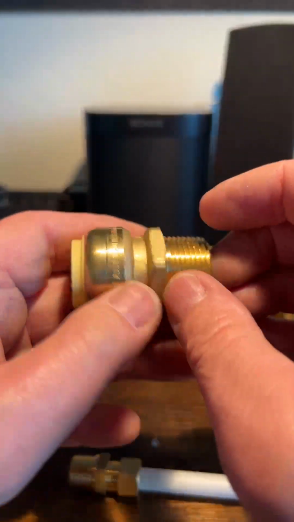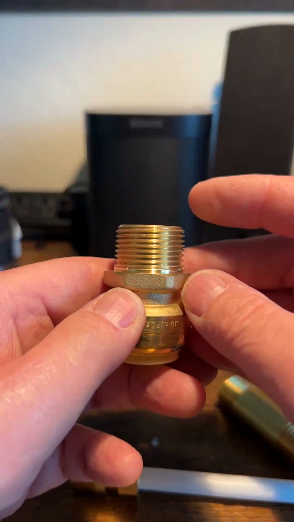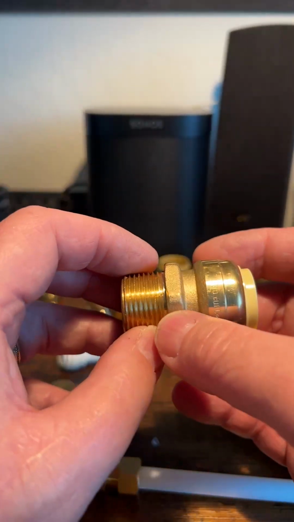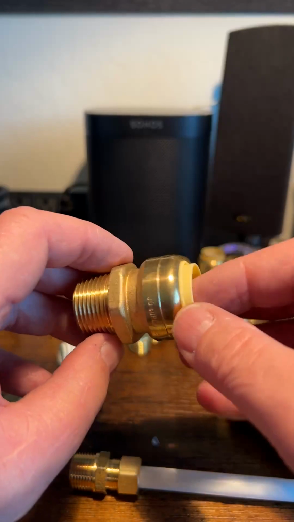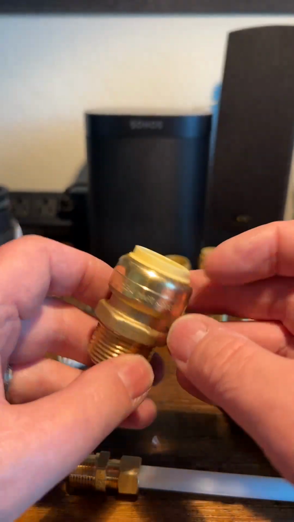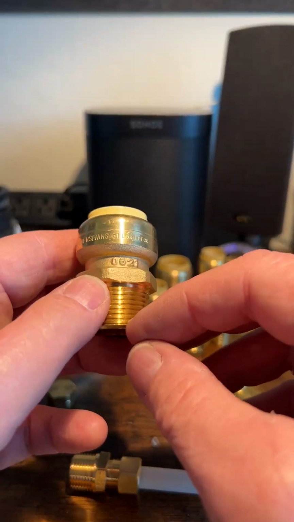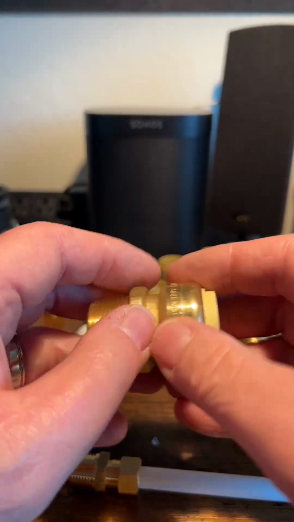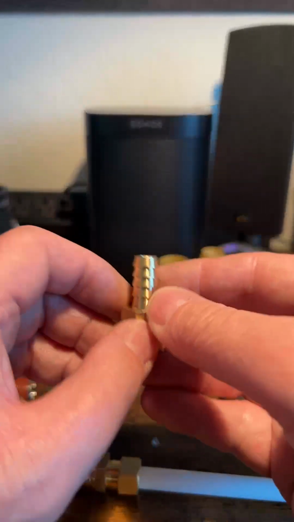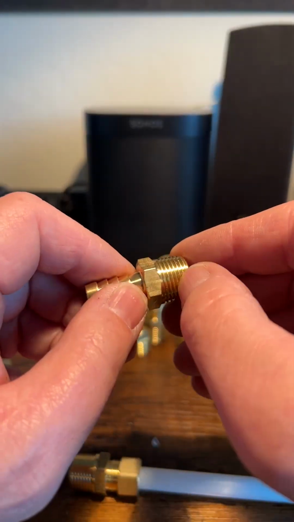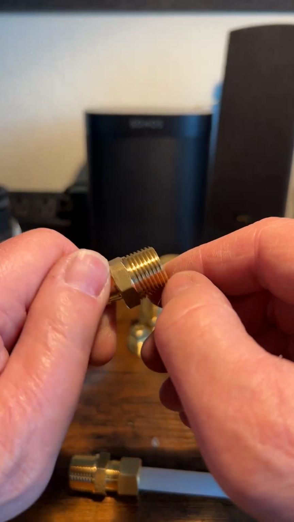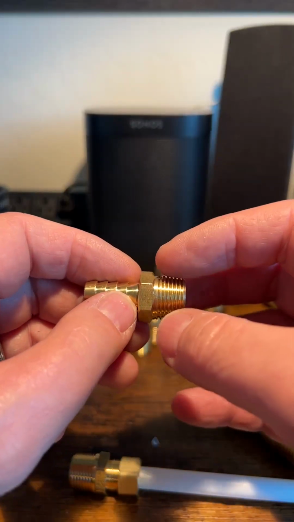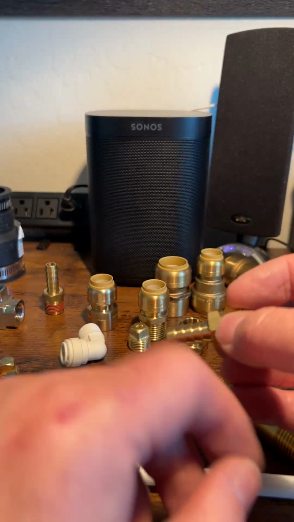This one is pipe thread, right? So this is 3/4 inch pipe thread by 3/4 inch push fitting adapter. So this is a male adapter, 3/4 inch by 3/4 inch, male iron pipe to push fitting. Barbed fittings, usually this side's typically always male iron pipe, right? There are female iron pipe barb fittings. I don't have one on the table right now.